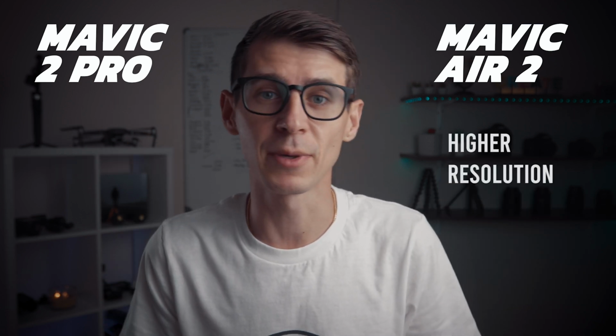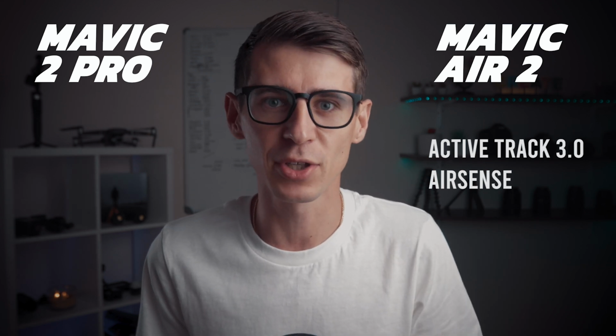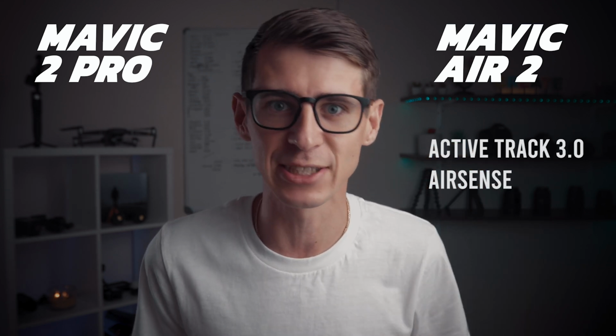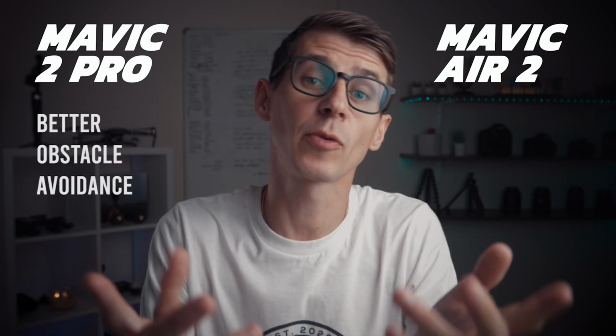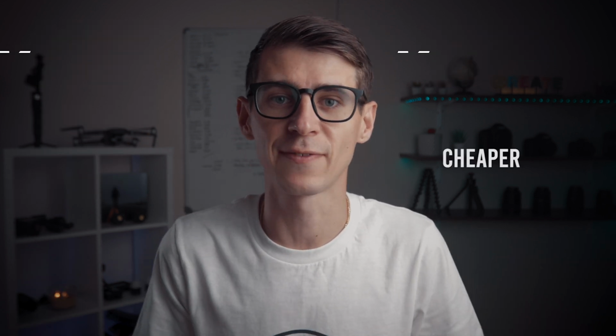Mavic Air 2 has a 48 megapixel sensor where the Pro 2 only has a 20 megapixel camera. Mavic Air 2 has a couple of new technologies such as ActiveTrack 3 and AirSense, which we will talk about later. Mavic Pro 2 has more obstacle avoidance sensors. Mavic Pro 2 is almost twice as expensive as the Air 2.